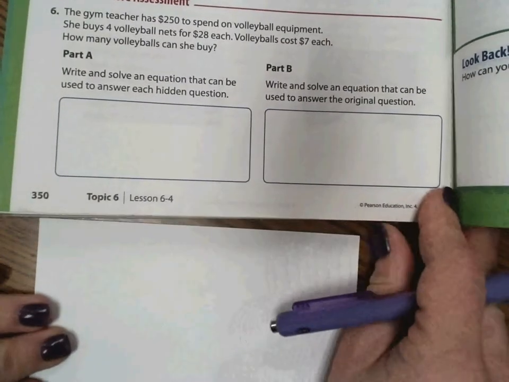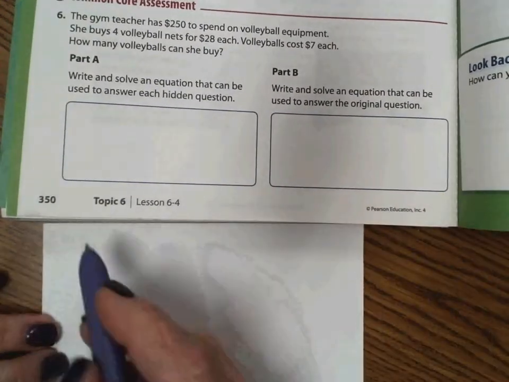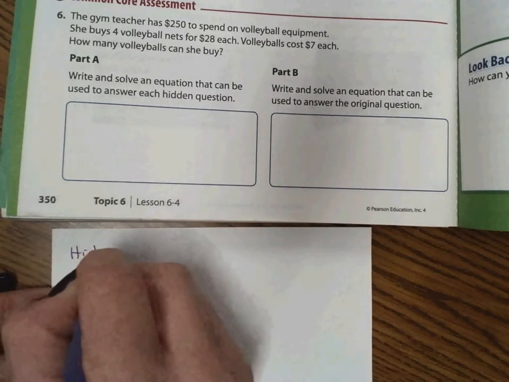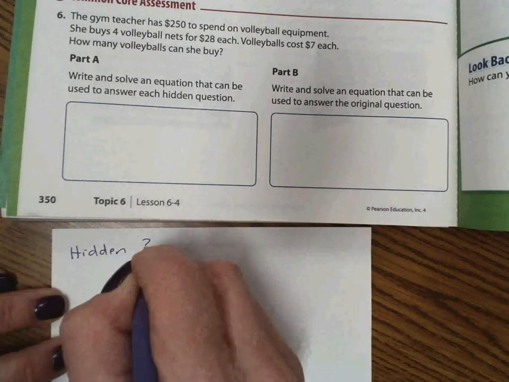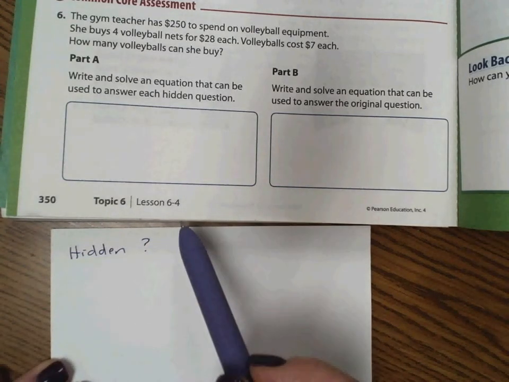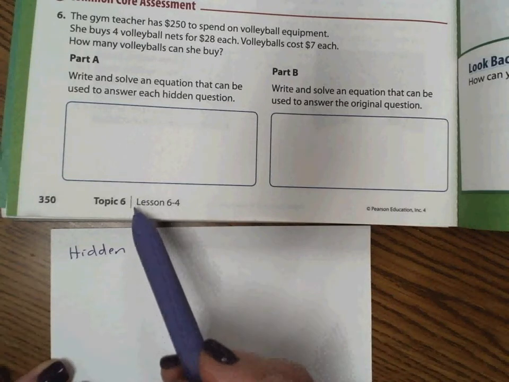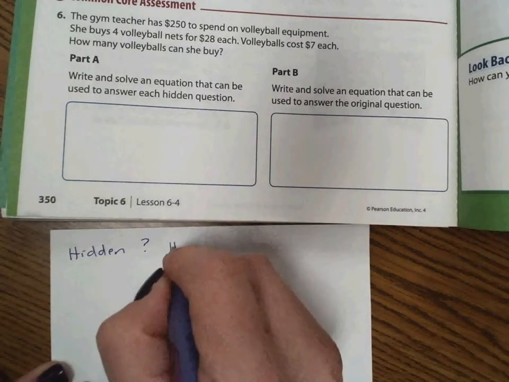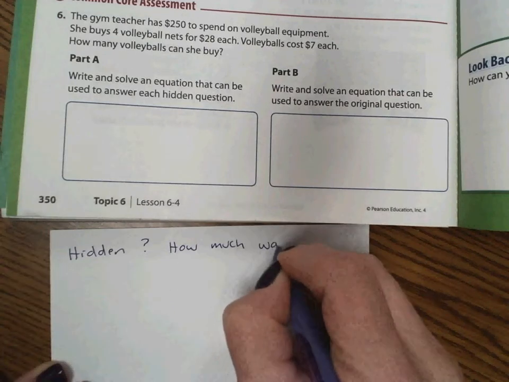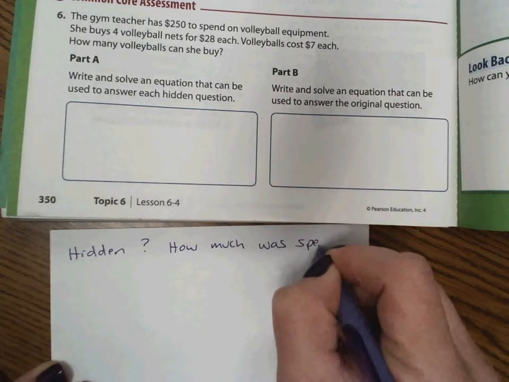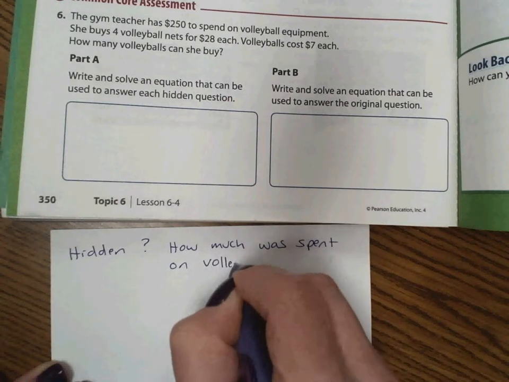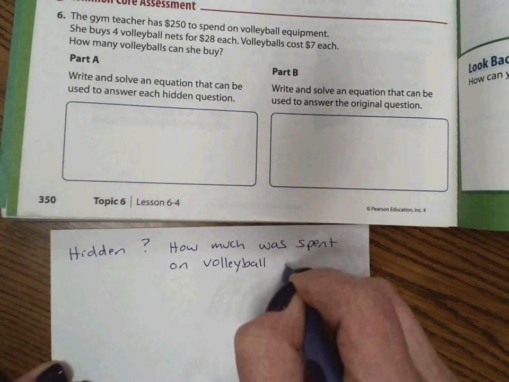So here we need to figure out our first hidden question. I need to figure out how much she spent on volleyball nets. So how much was spent on volleyball nets?